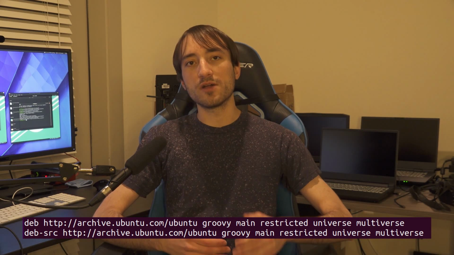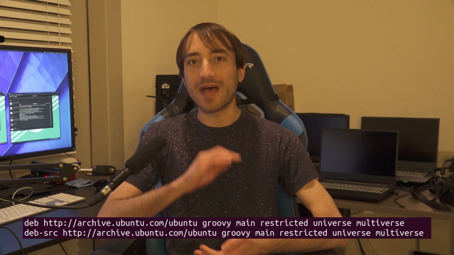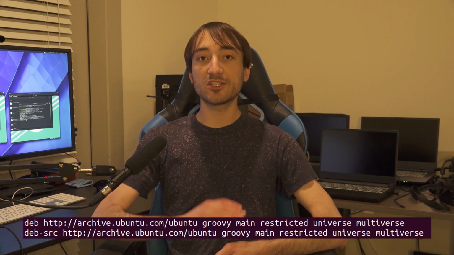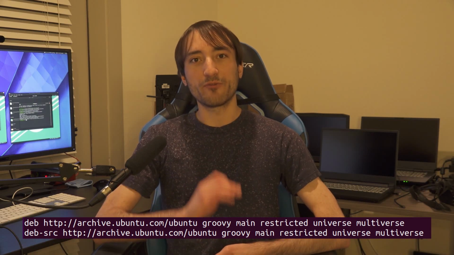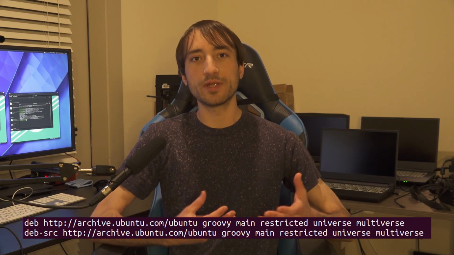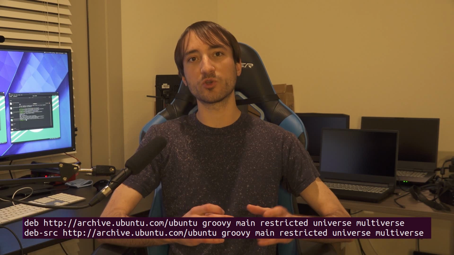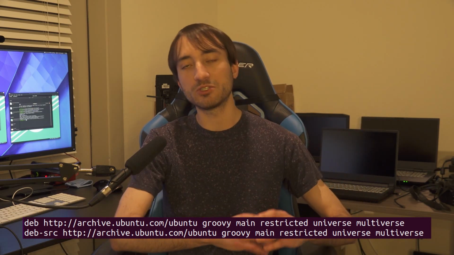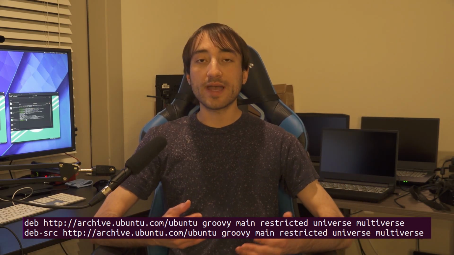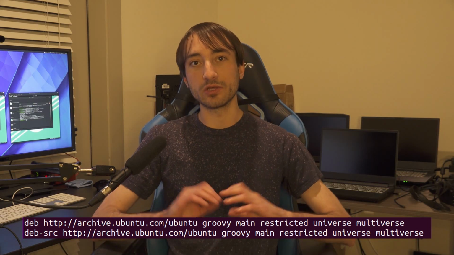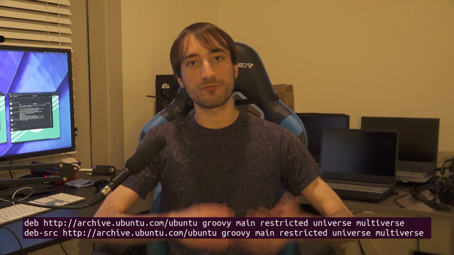In the world of Debian and Ubuntu, you have probably seen these lines. Some people call them deb lines, and these are lines of configuration that tell your package manager where to get software from. These are repositories of software that your package manager is going to get an index from so it knows what's available. And then when you actually go to install software, it's going to look in these places to get the software that you're installing.